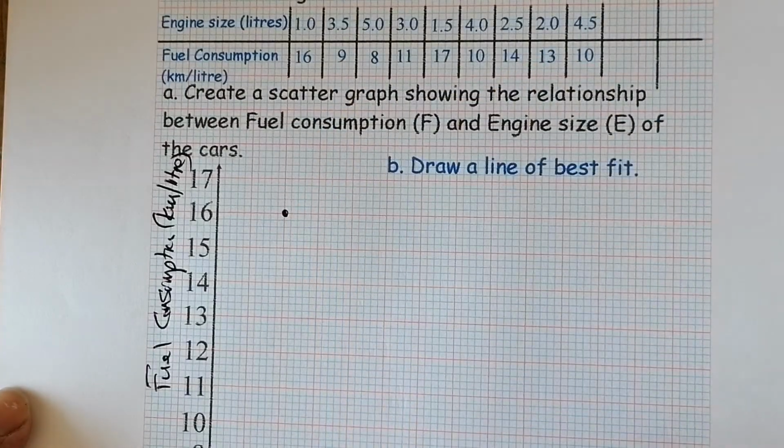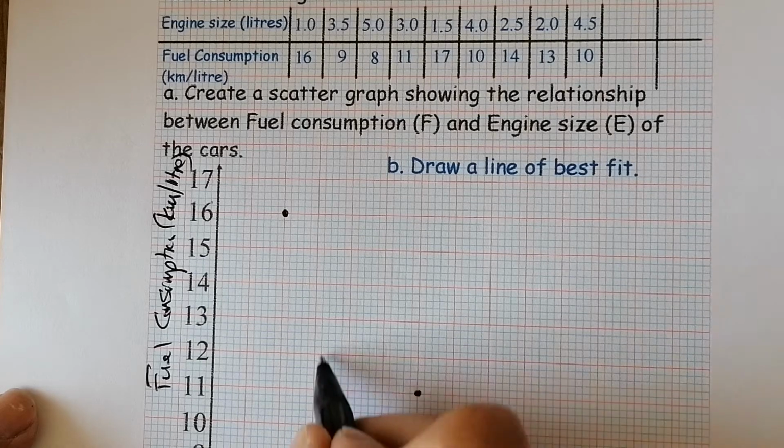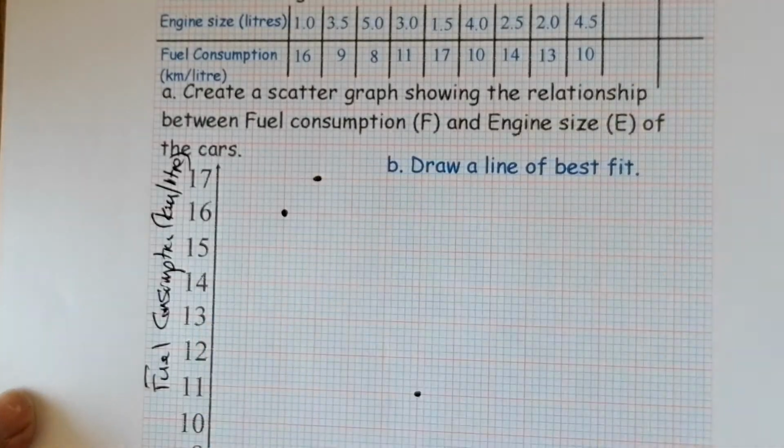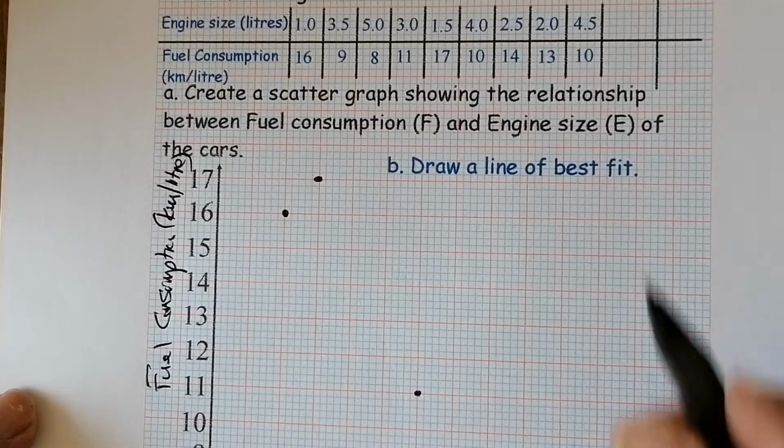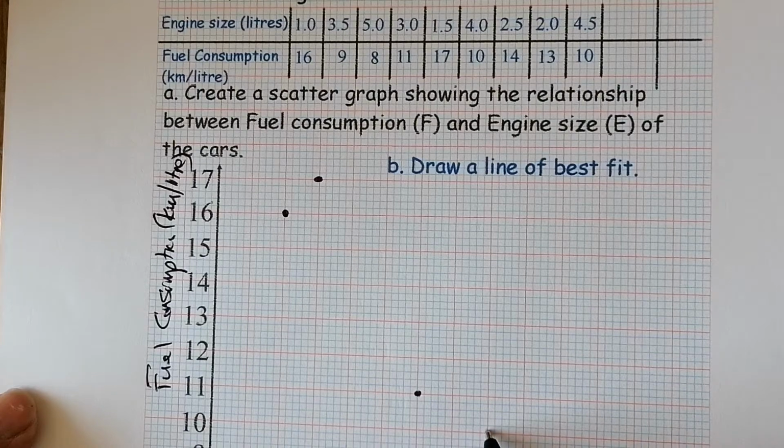For 3.5, so 3.5's there, we get 9. Whoops, that's down there. For a 5 litre, a Mustang maybe, I don't know what that one would be, 5 litres, we're going to get 8. We've got a 3 litre car at 11, so 3 is going to go 11. We've got a 1.5 litre at 17, and that's going to be kilometres per litre, so a fuel economy. 4 litre is going to be 10, 4 litre 10, that'll be there.